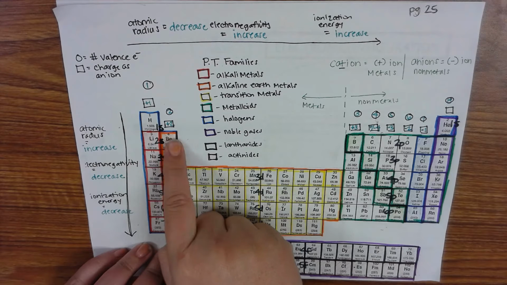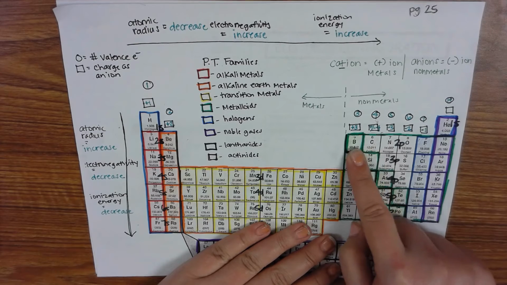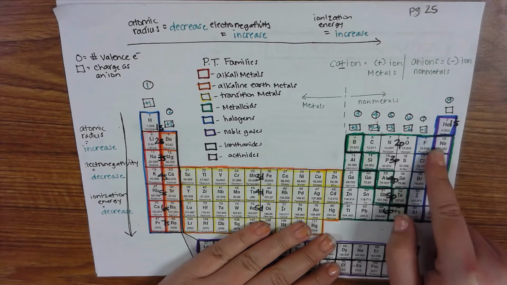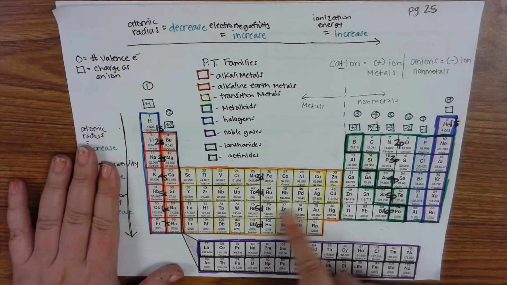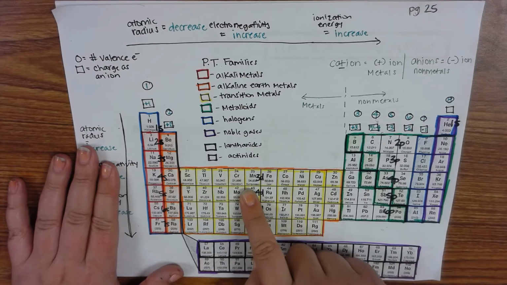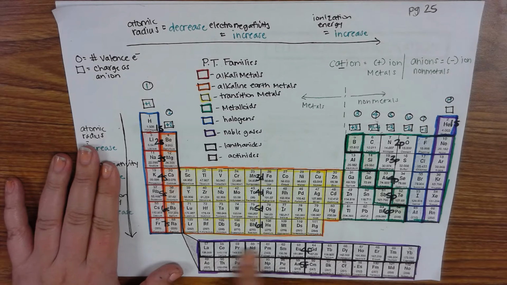So each one's an electron. In your P subshell, you can hold up to 6 electrons, and if you count, you've got 6 elements. In your D block, you can hold up to 10 electrons, and once again, if you count, you've got 10 elements. And in your F block, you've got 14 elements, and you can hold up to 14 electrons.